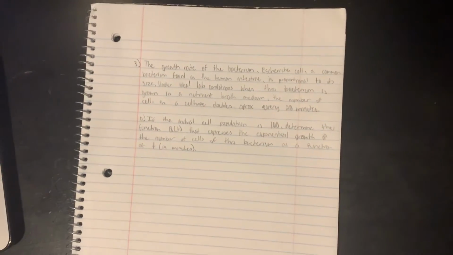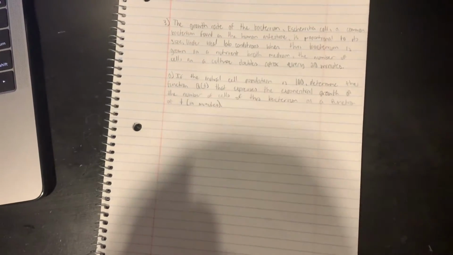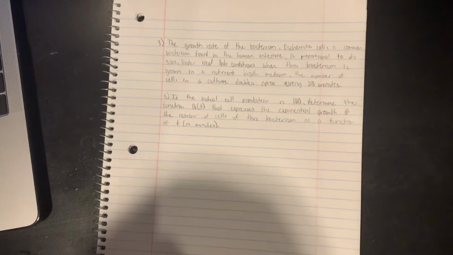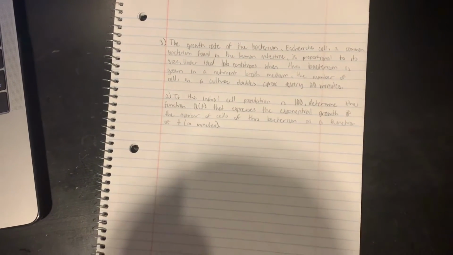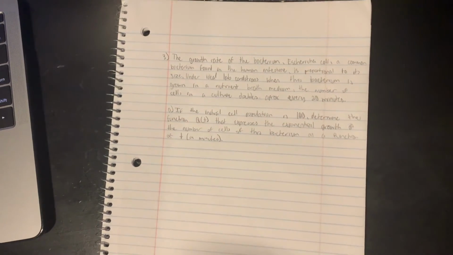The growth rate of the bacterium that I cannot pronounce, a common bacterium found in the human intestine, is proportional to its size. Under ideal lab conditions, when this bacterium is grown in a nutrient broth medium, the number of cells in a culture doubles approximately every 20 minutes.